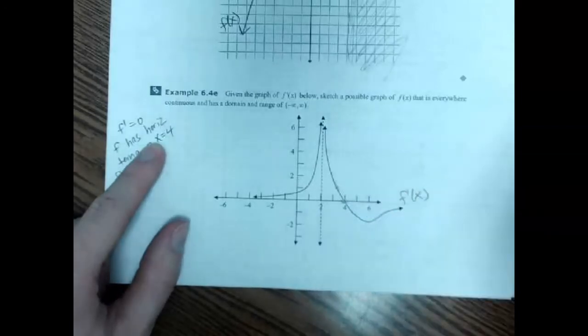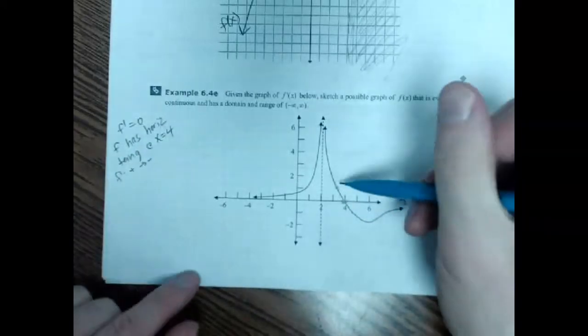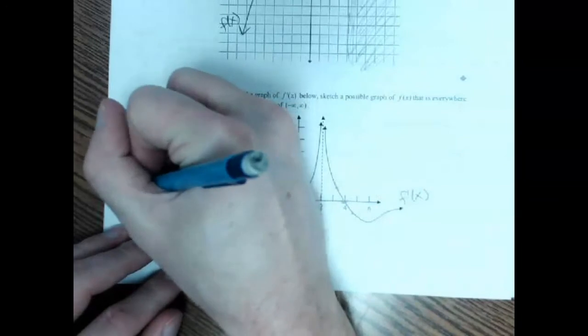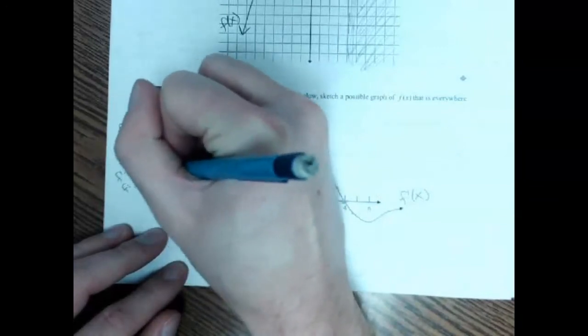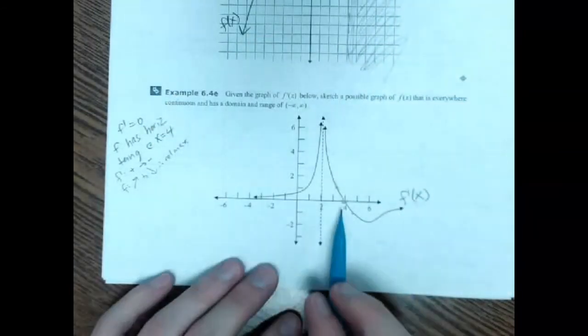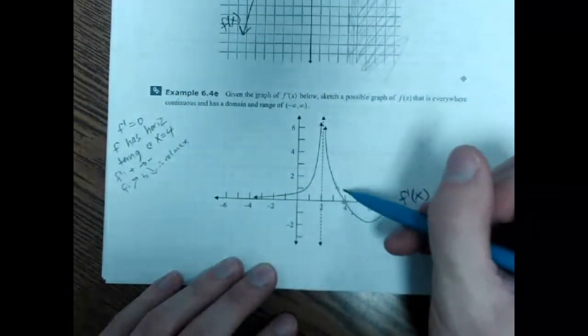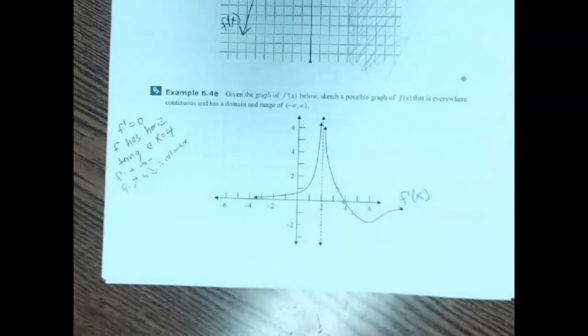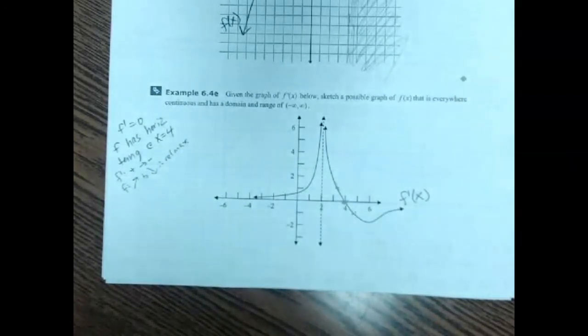It's either going to be a max or a min, and then it changes from positive to negative. So that means f changes from increasing to decreasing. So I know you're going to have a relative maximum at 4. Just based on this information, that this is an x-intercept and it crosses from above to below, I know f is going to have a maximum at 4.